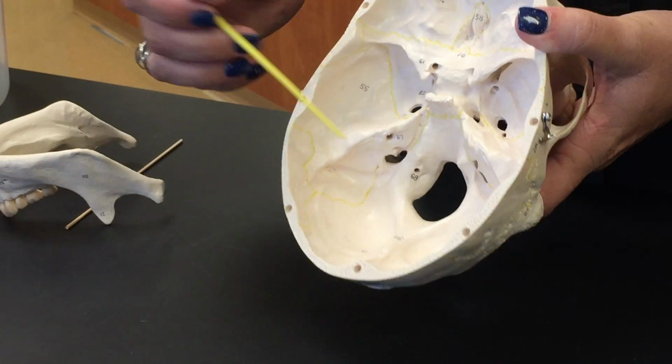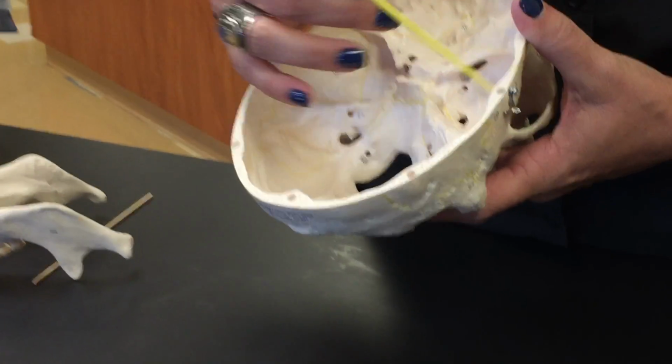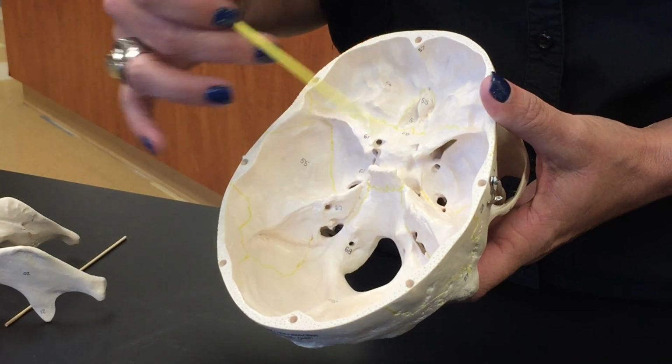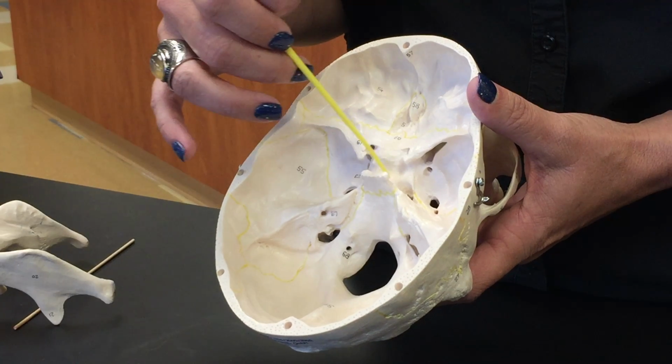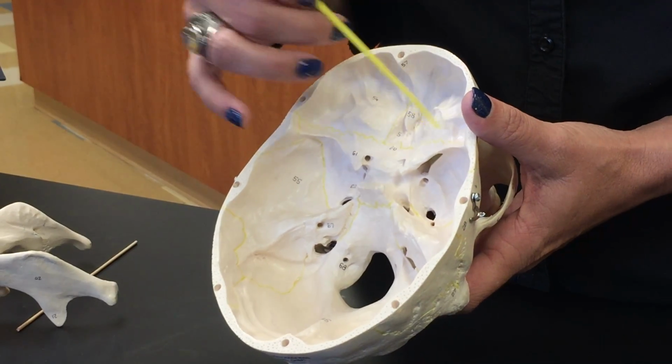So we have the occipital bone, foramen magnum, we have the temporal bone, we have the sphenoid, so the greater wings of the sphenoid, the lesser wings of the sphenoid, and the sella turcica. We have the ethmoid, we have the frontal.